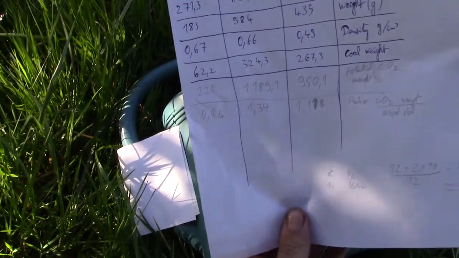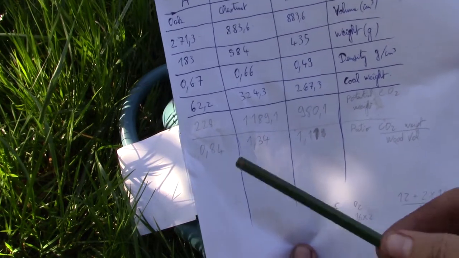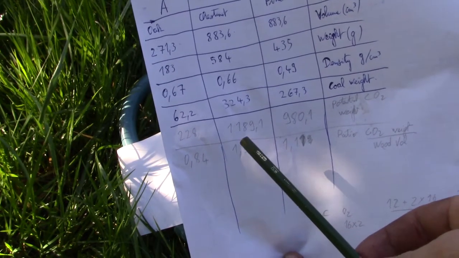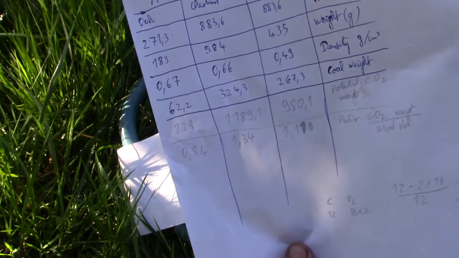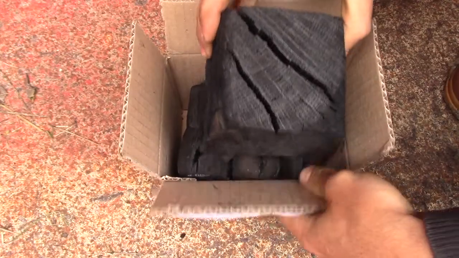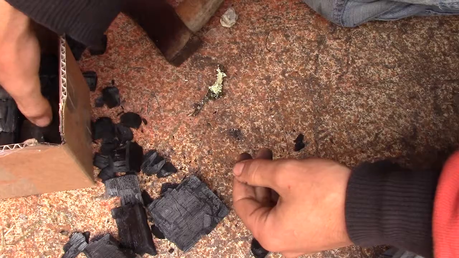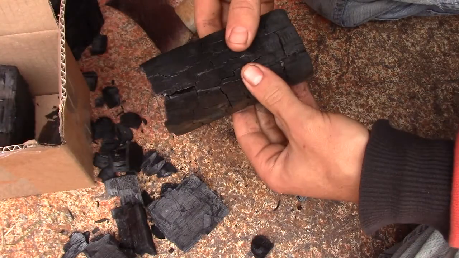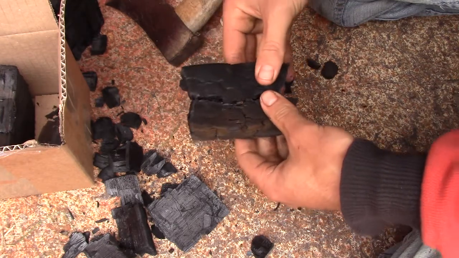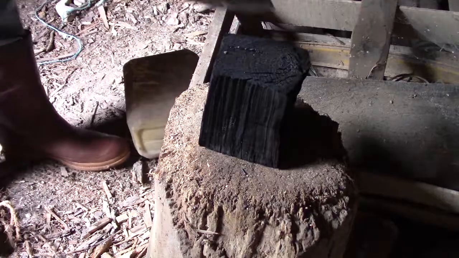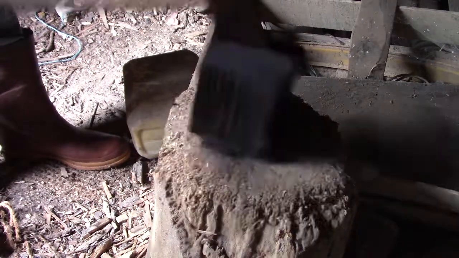Alright, so we have these numbers now, and I get a ratio. I get a bigger ratio than 1 for these two bigger pieces of wood. So only the smaller piece did fully turn into charcoal, and the bigger pieces did not. So I will pass all this material back again through the process of pyrolysis.